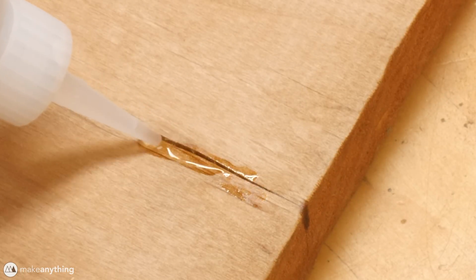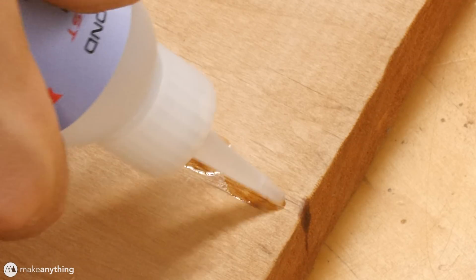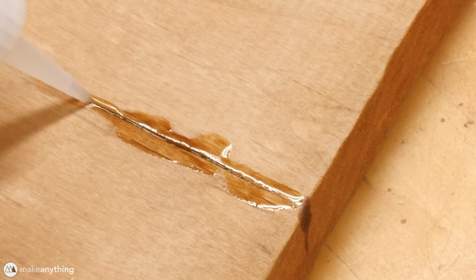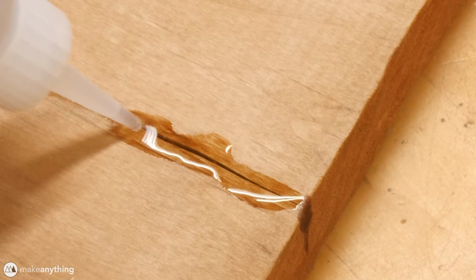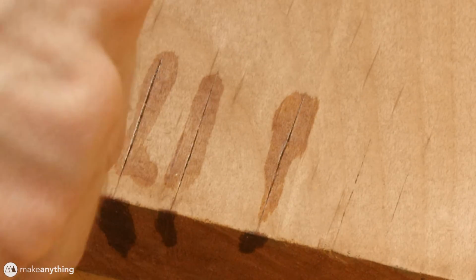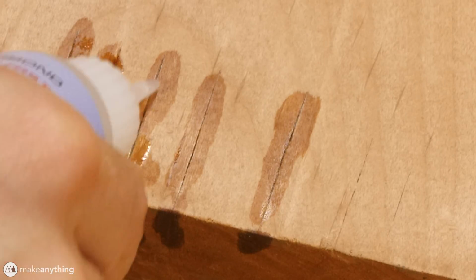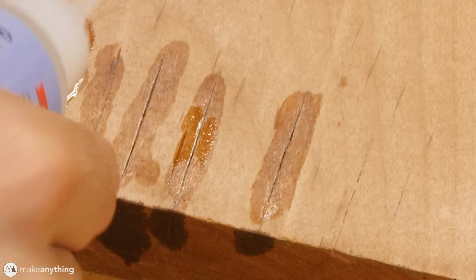Here on the side of the piece of wood, you can see how that super glue basically soaks all the way through and really fills all the little cracks that I have in this wood. By the way, I'm using alder wood here. It's pretty much the cheapest and most accessible hardwood here in Southern California. And it's pretty nice, but unfortunately the pieces I got did have quite a few cracks like this.